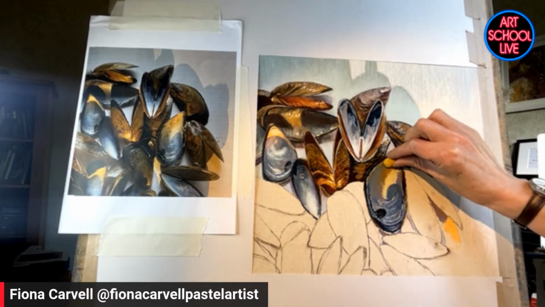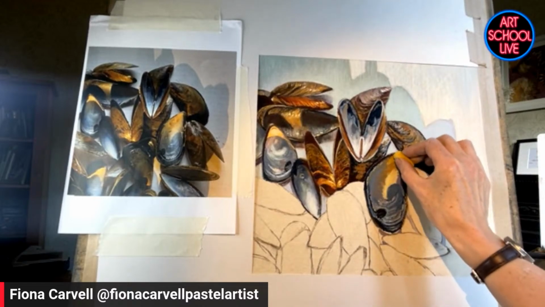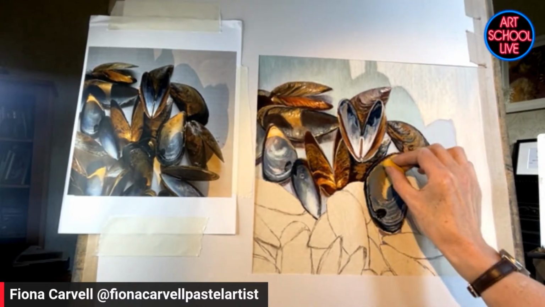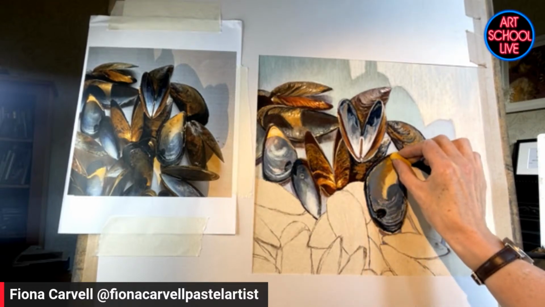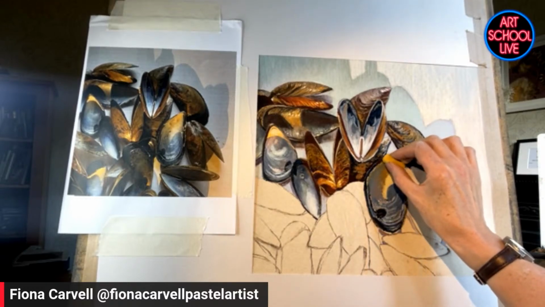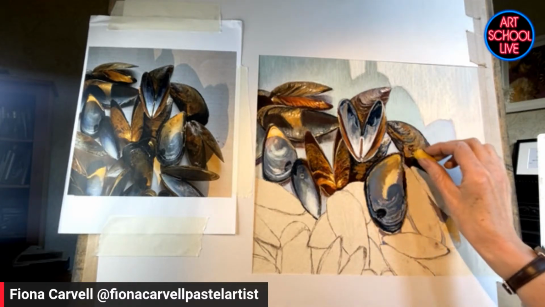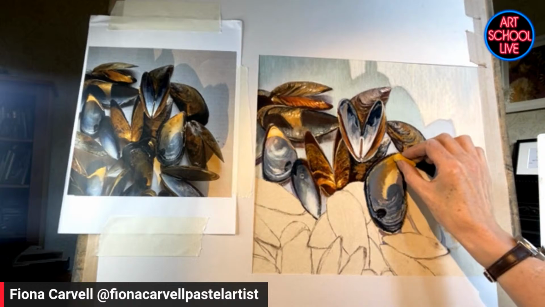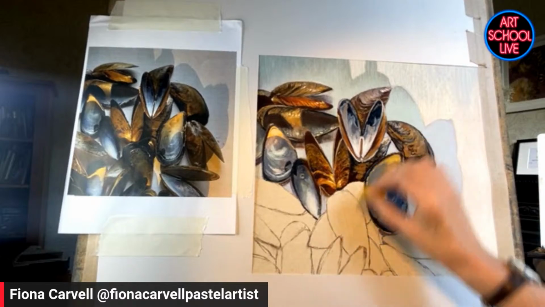So I've got more of a golden yellow, so I need to put some of that into here. One thing I've learned recently with choosing pastels is you don't really know what a color looks like until you lay it down next to the next color. When you first pick some of them up, you think, oh, that's really bright. But then putting it next to that gray, it works.